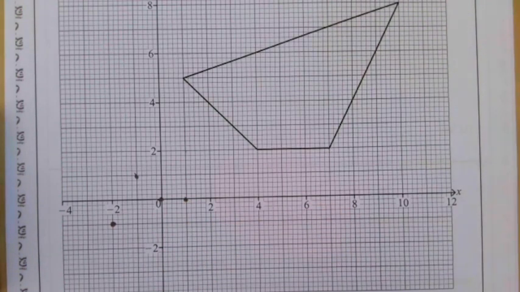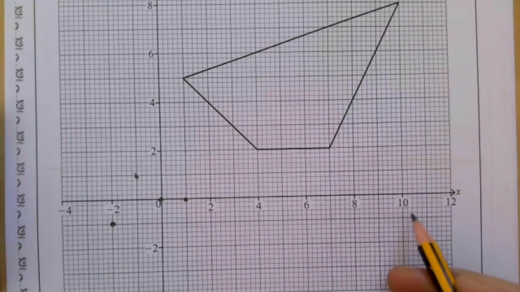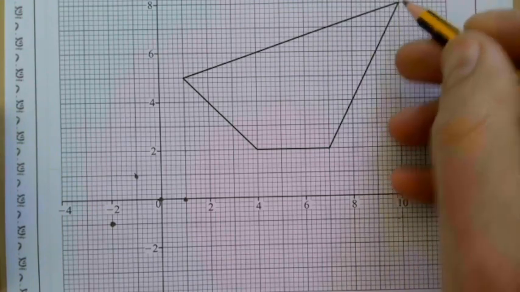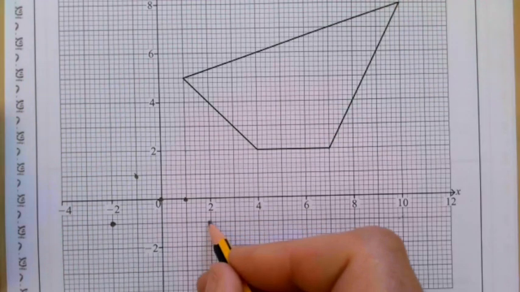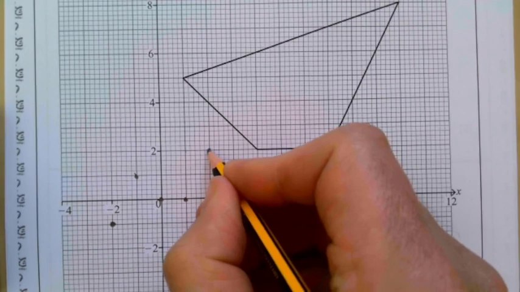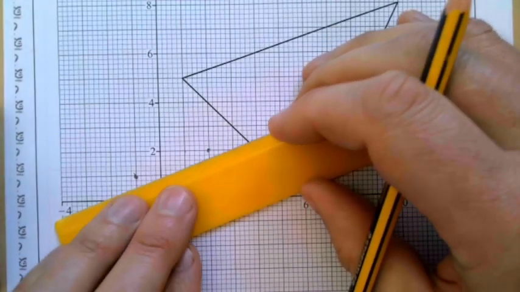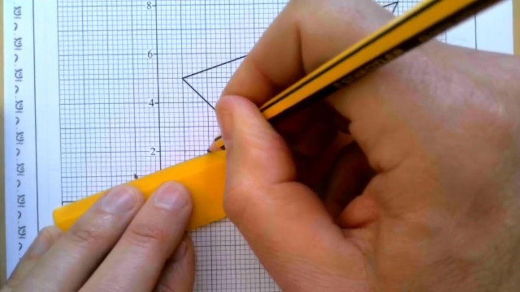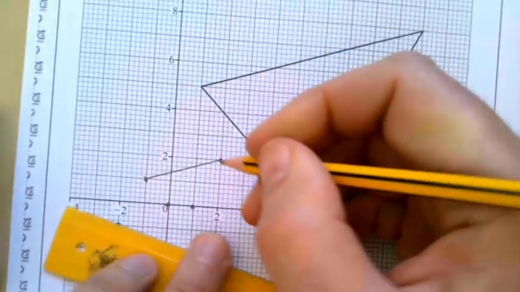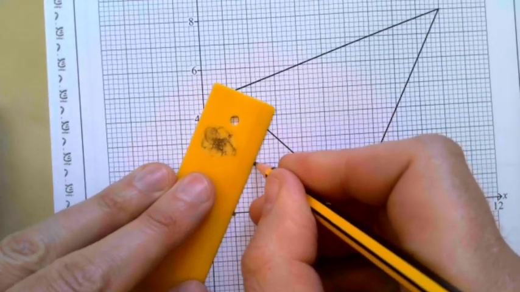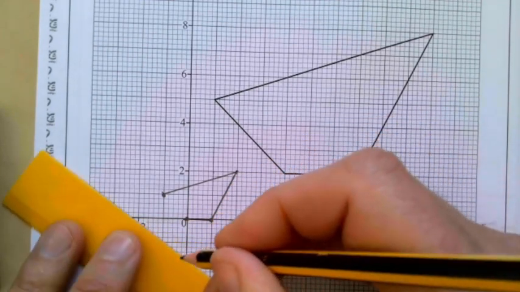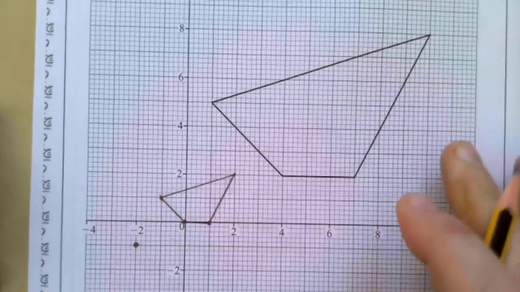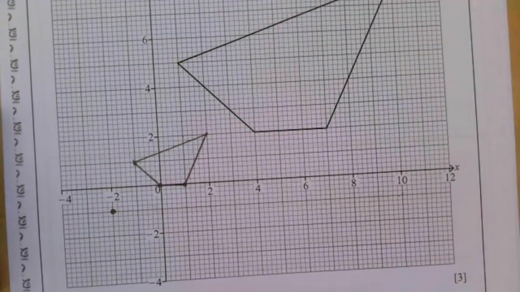And then a bit of counting for this last one, although you can kind of see the shape and hopefully it's okay. You're going from minus 2 to 10, so that's across 12, and you're going up from minus 1 to 8, which is 9, so it's 12 and 9, so I want to go 4 and 3, and hopefully that shape is the right size. And that's it then, scale factor 1/3.